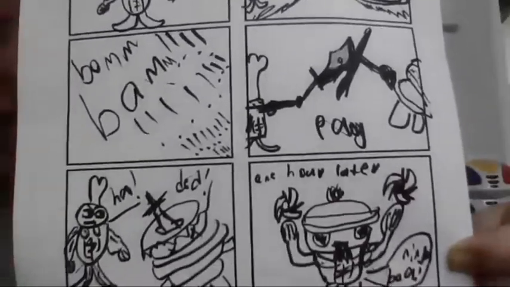Maybe can you do the voice over, Eli? There's a lot of bam, haha, and then a lot of sounds. I think there's a lot of sound effects. Yeah, it's very action packed though. Are they fighting or something?